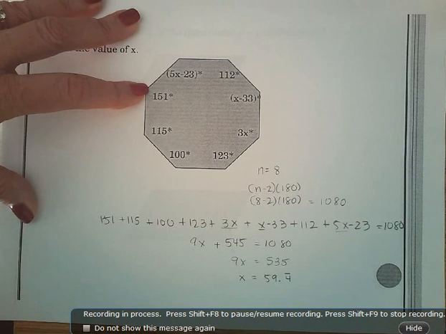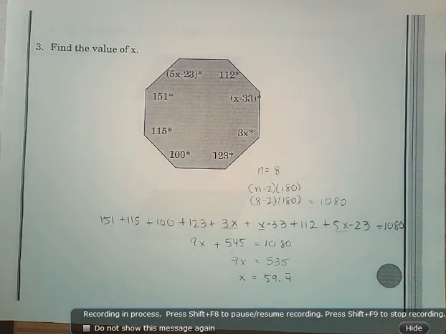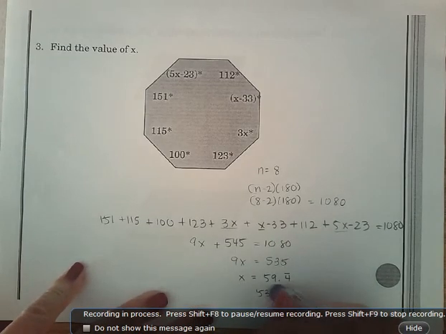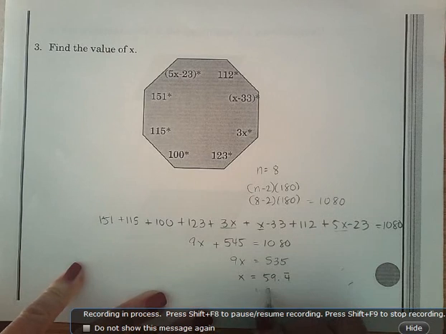But we just did the math enter on our calculator to figure that out. So it's an ugly little fraction, but we can certainly find out what x equals in the problem. You have to know the total number of degrees first.